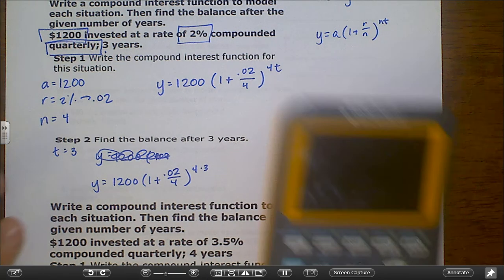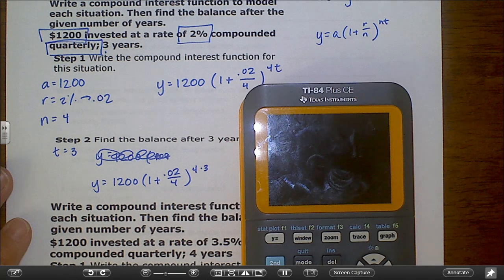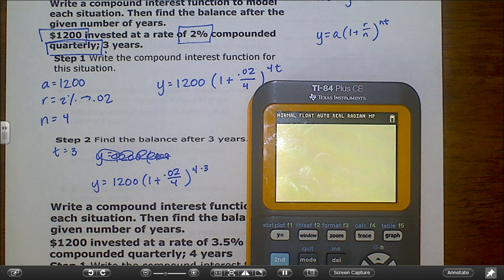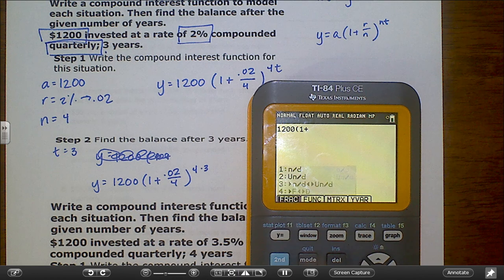Now, when you go into your calculator, my strong suggestion would be to multiply 4 times 3 first. I suppose you don't necessarily have to, especially if you're using one that looks like this, but it might just be easier. So 1,200, 1 plus, and if you want to be all fancy, you can get a fraction in here, right? 0.02 over 4.